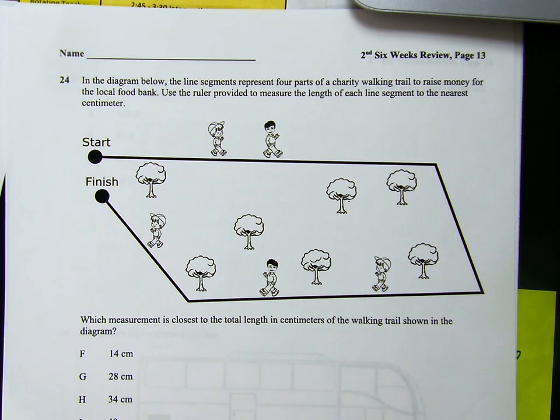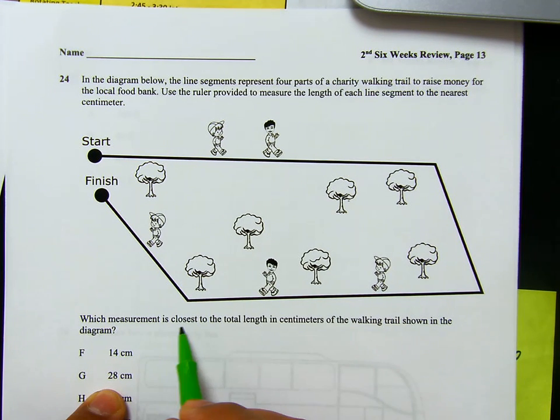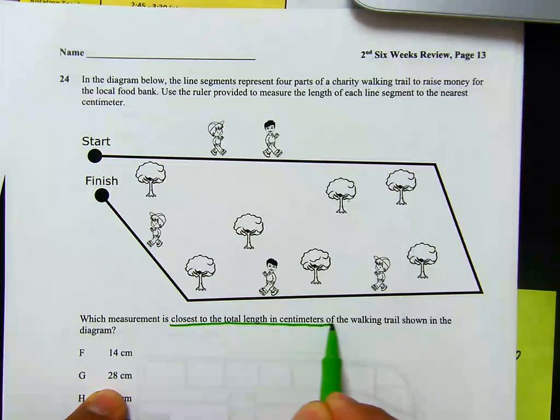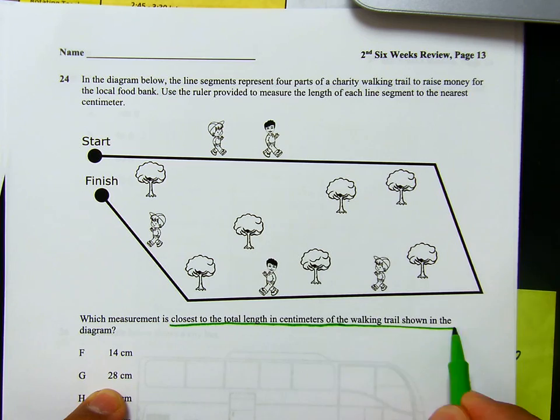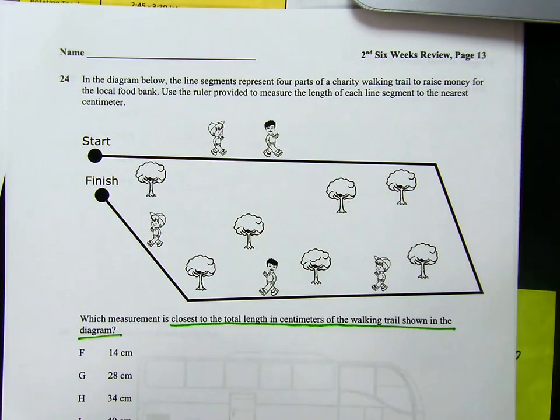Number 24. In the diagram below, the line segments represent 4 parts of a charity walking trail to raise money for the local food bank. Use a ruler provided to measure the length of each line segment to the nearest centimeter. Which measurement is closest to the total length in centimeters of the walking trail shown in the diagram? So we're looking for the closest total length in centimeters for the walking trail shown in the diagram.